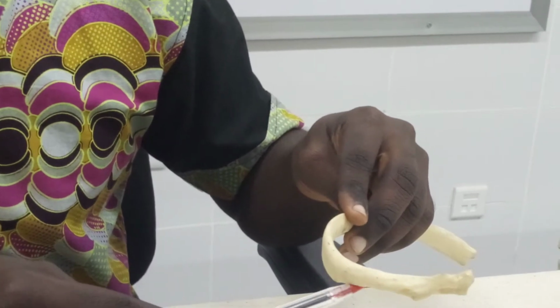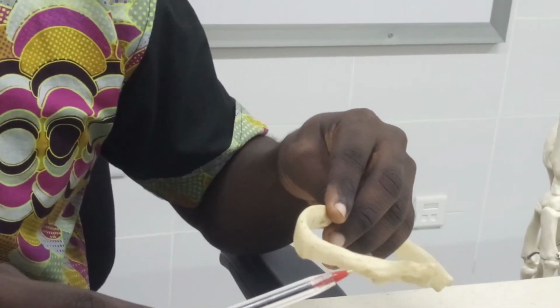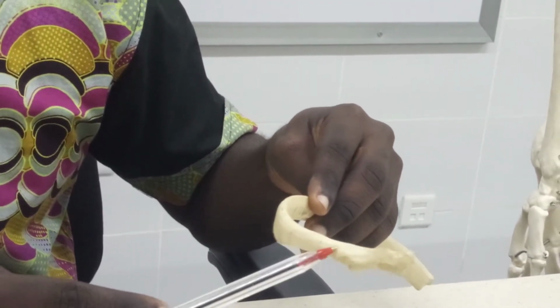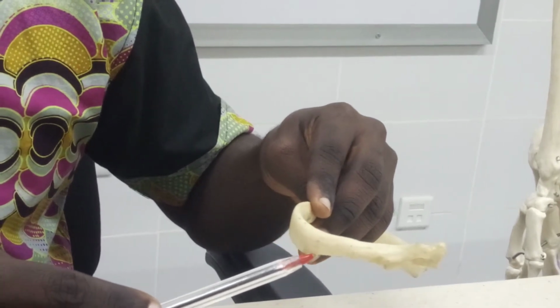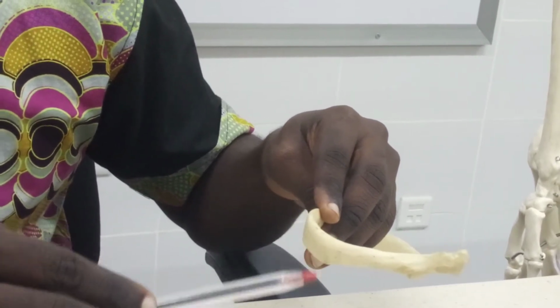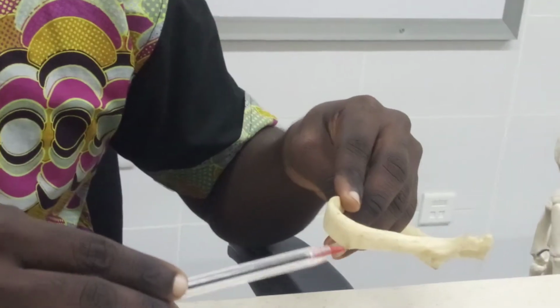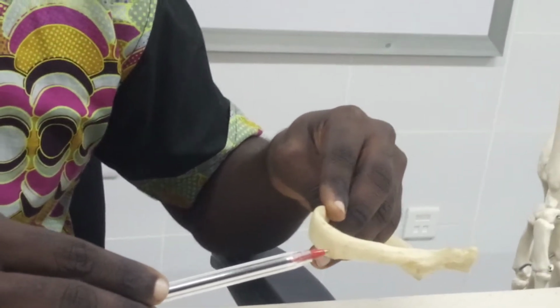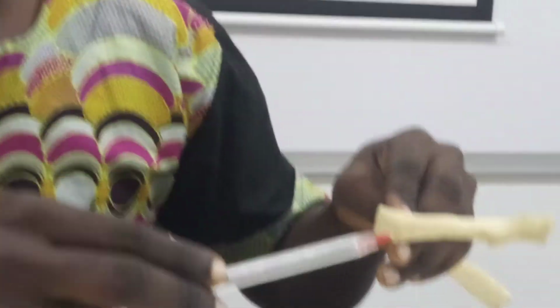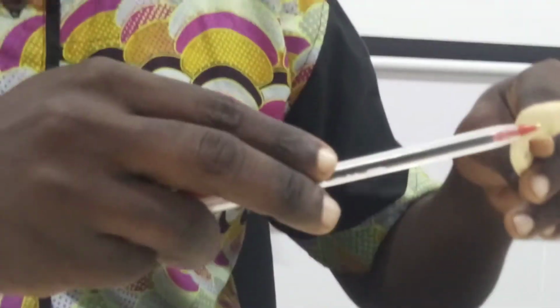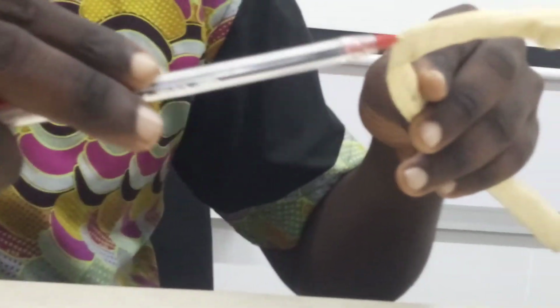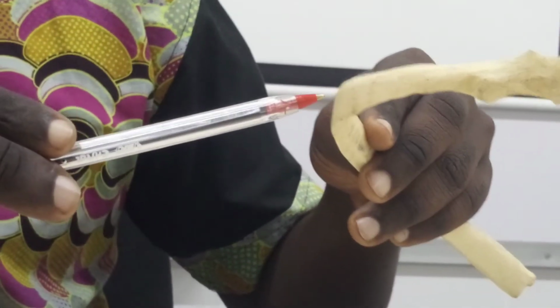Now, as you move from where we have the tubercle, you see it gives a sharp turn. Over here is the angle of the rib. Now, this angle is where most of the fractures of the rib tend to occur. Very important.